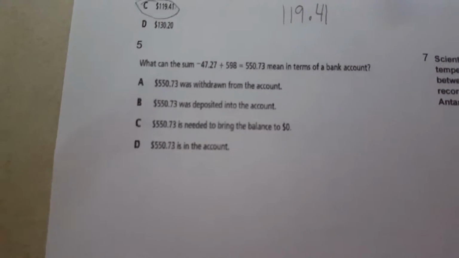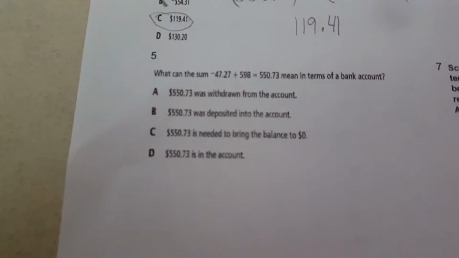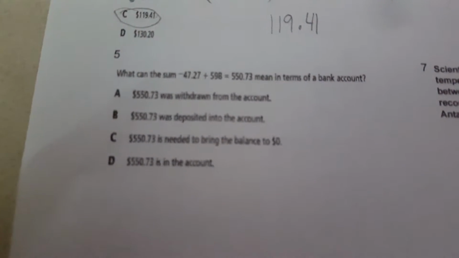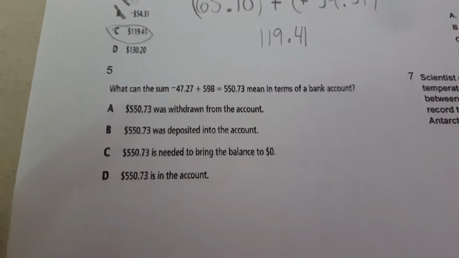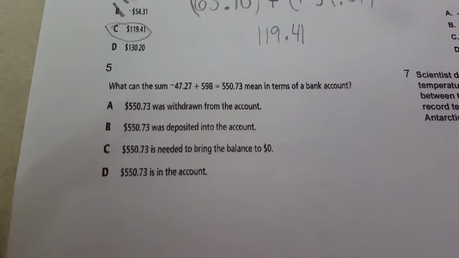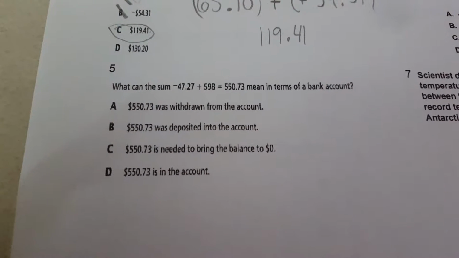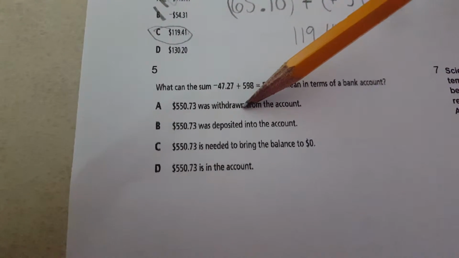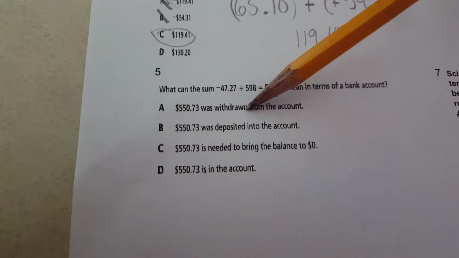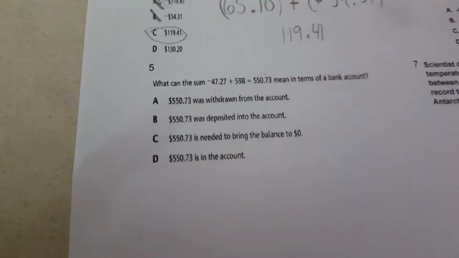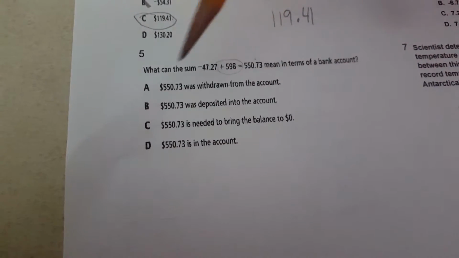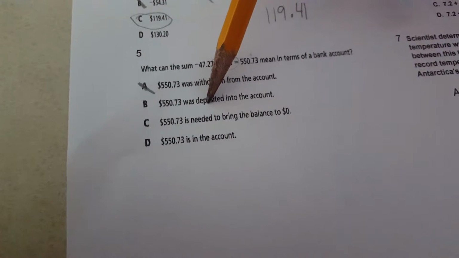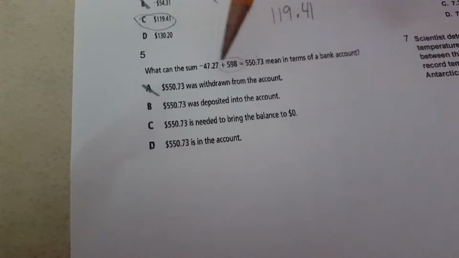Number 5. What can the sum negative $47.27 plus $598 equals $550.73 mean in terms of a bank account? Withdrawn would be something where $550 is getting subtracted from the account. Is that what's going on? Nope. It was added $598. $550 was deposited. Deposit would be this being added. Nope.